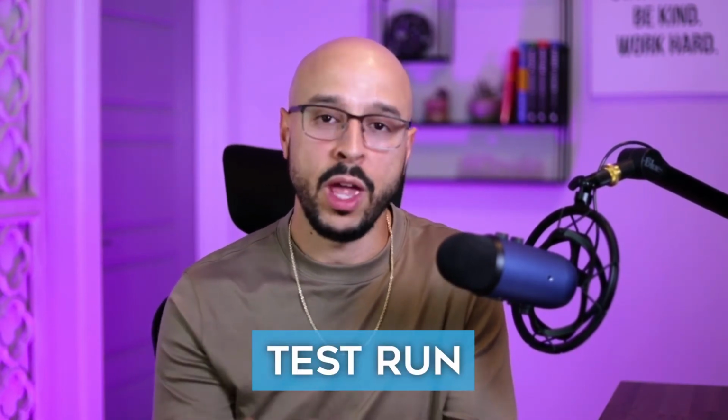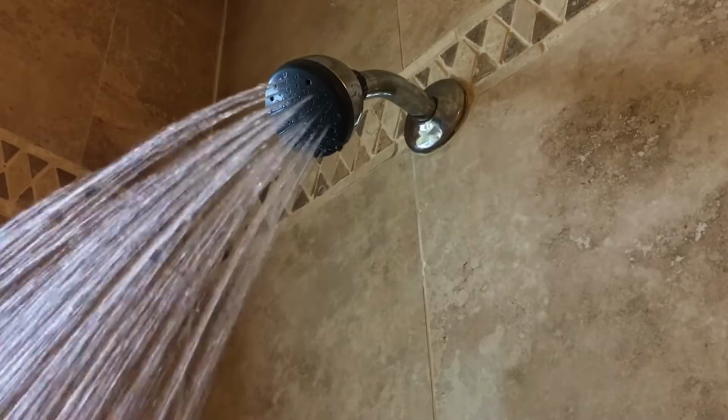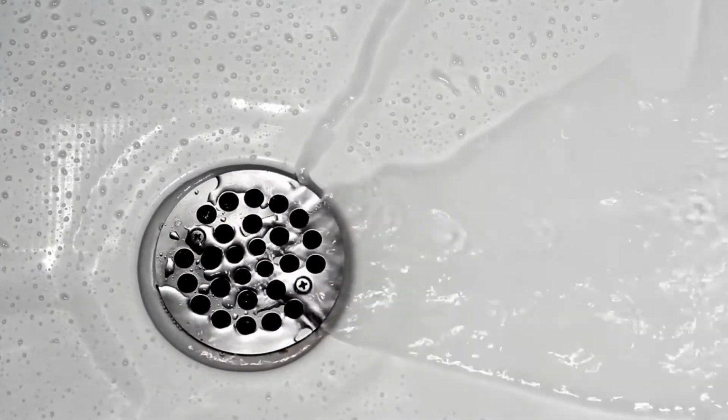Now that you have everything set up on and offline, you want to do a test run or a role play. By that I mean that you actually act as if you're one of the guests. Go to the shower, turn on the shower, make sure that the water is flowing with the right amount of pressure, that the drain is draining all of the water accordingly.